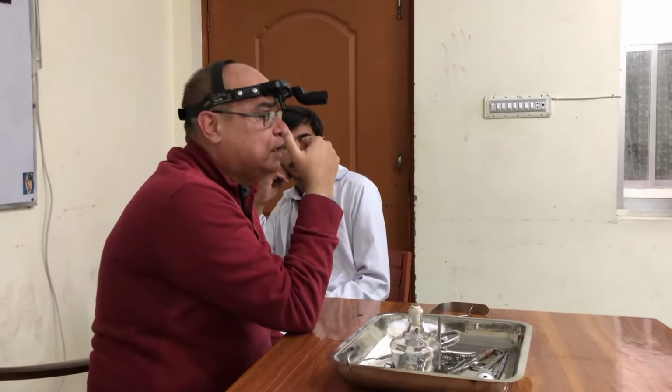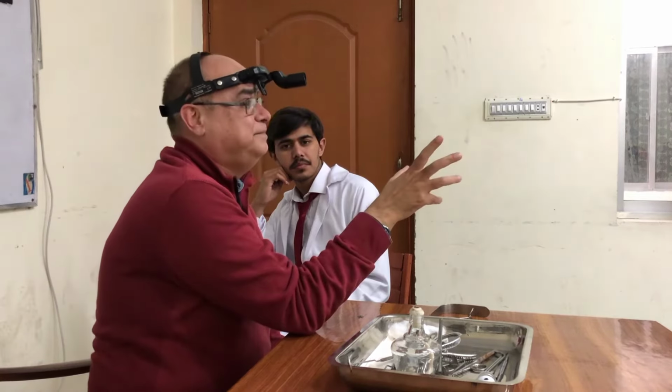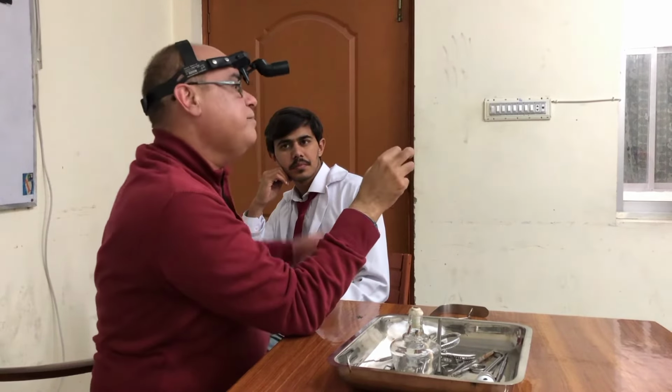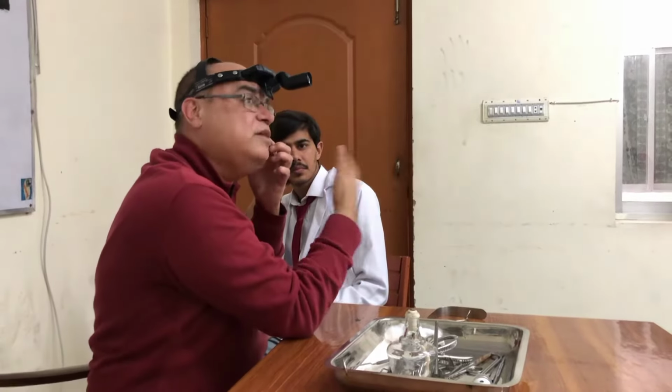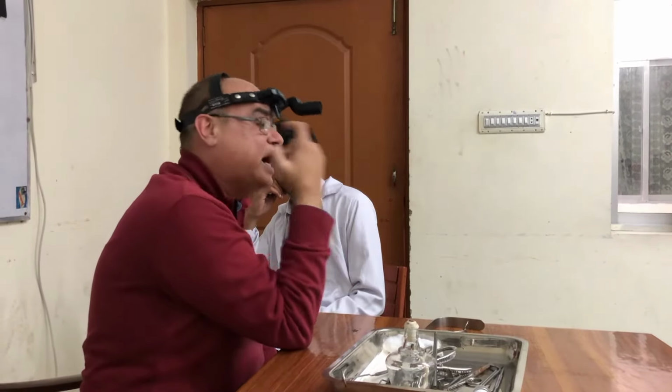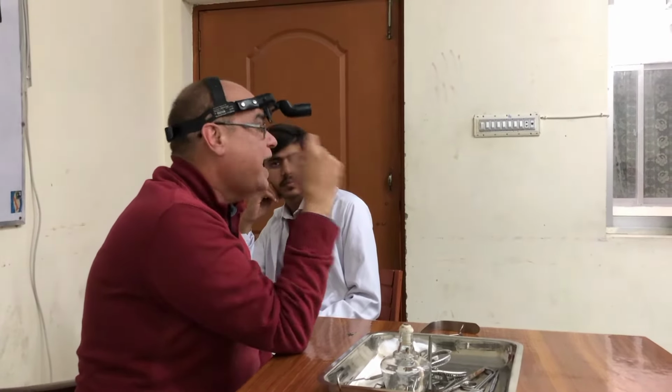Second thing is, check the nasal cavities one by one. Because if we make him smell and he says, yes, I can smell, you don't know whether it is unilateral, because if there is a unilateral problem, he may be smelling from the other side. So the key is eyes closed, and one by one you have to check it.